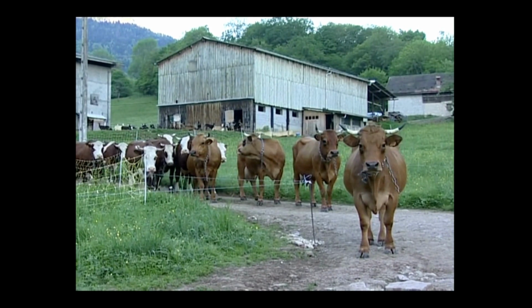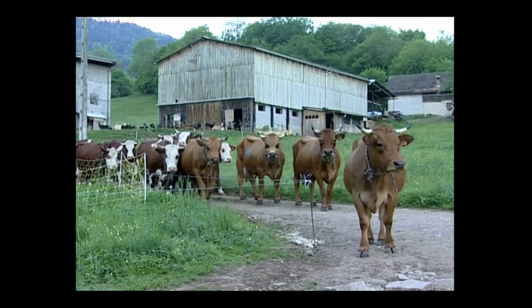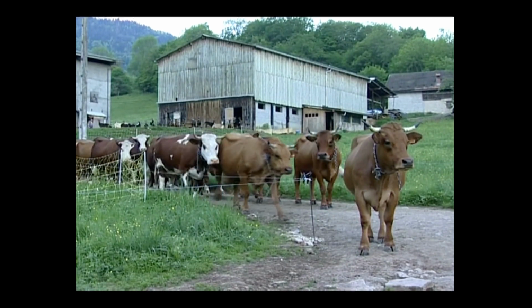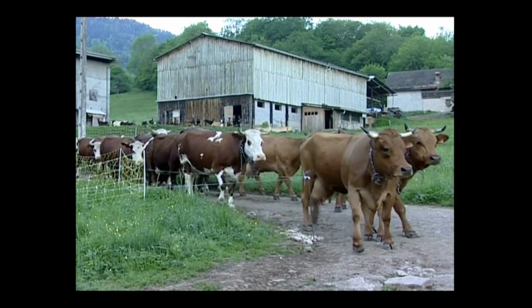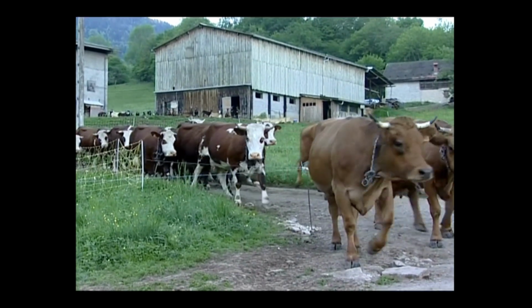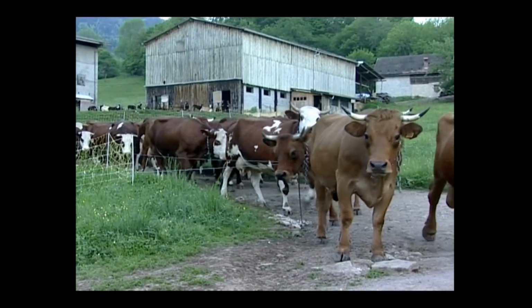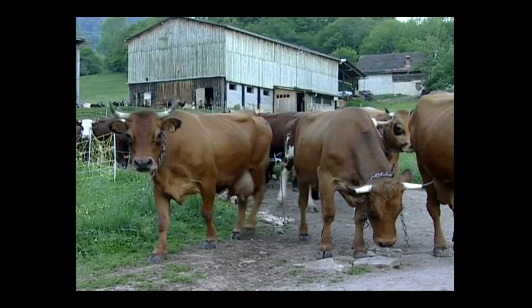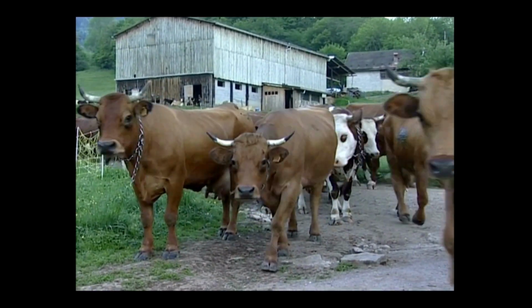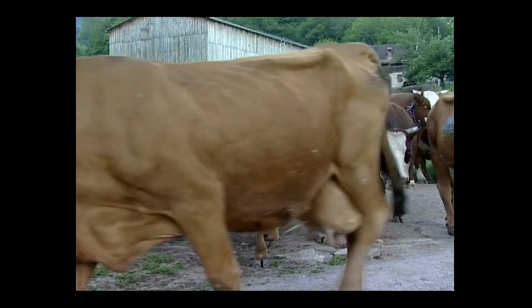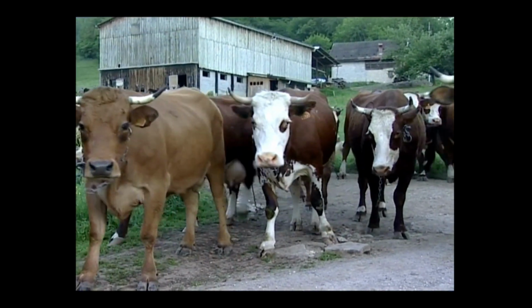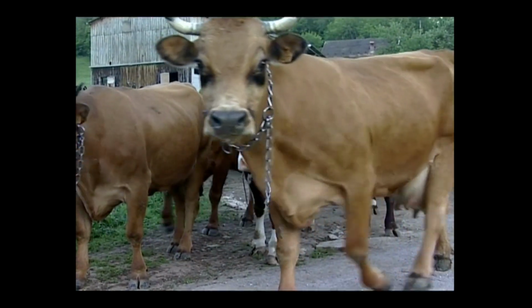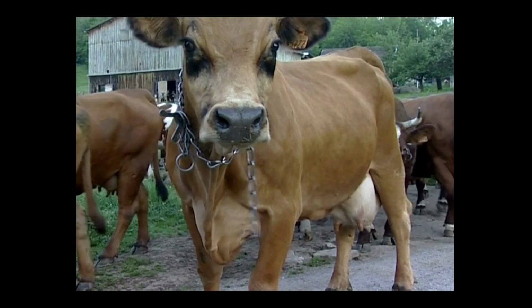You're a little shy at first. I think the Tarentaise, she's the brown one here, is one of the most beautiful breeds, native to the Haute Savoie. And then the Abondance is the cow with the white face. And they're pretty nosy.